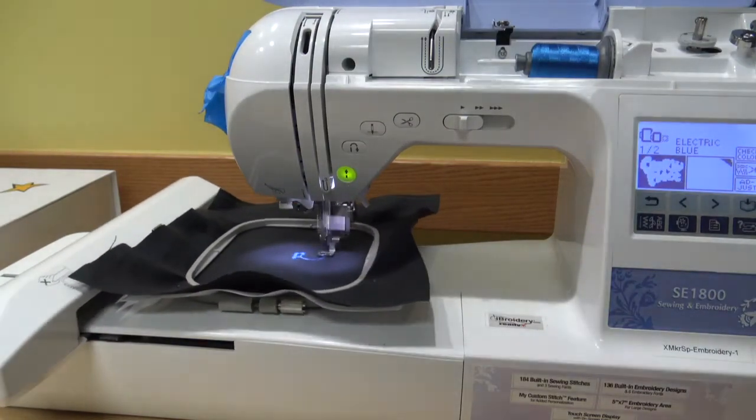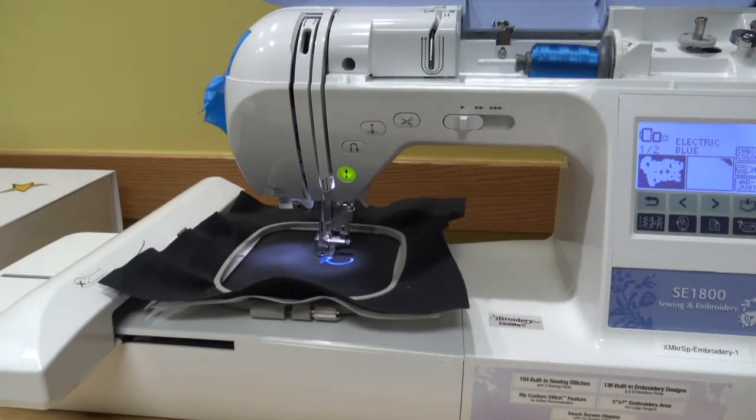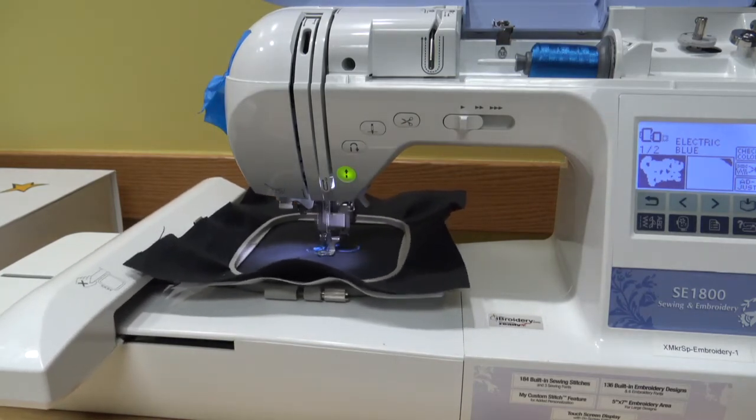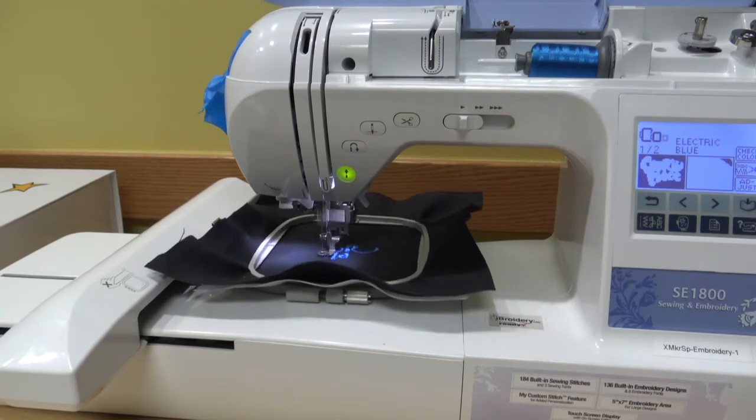Like any machine in Sparkplace, you are required to stay with the machine while it is in use. Be aware that the machine is not this fast. I have sped up this portion of the video.